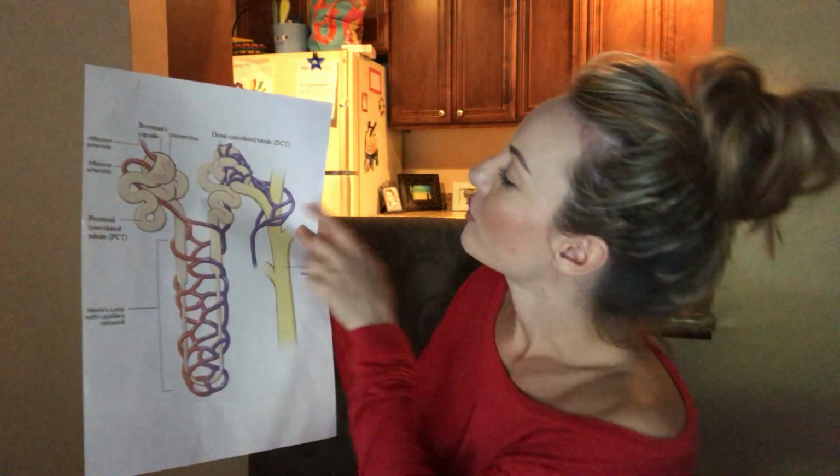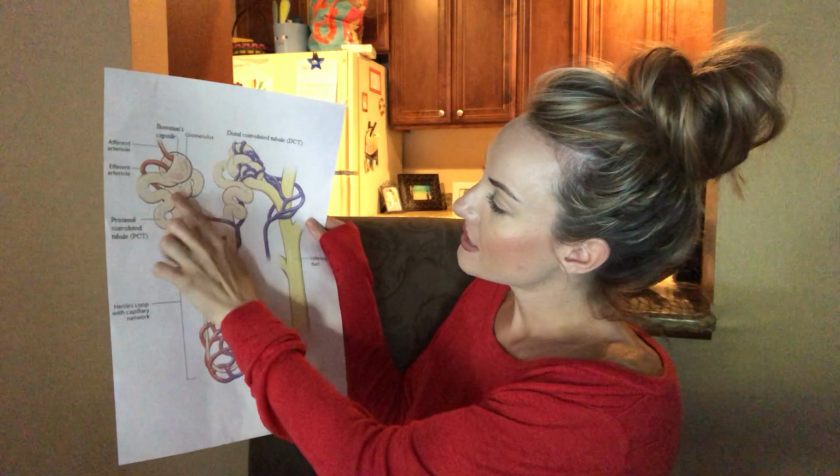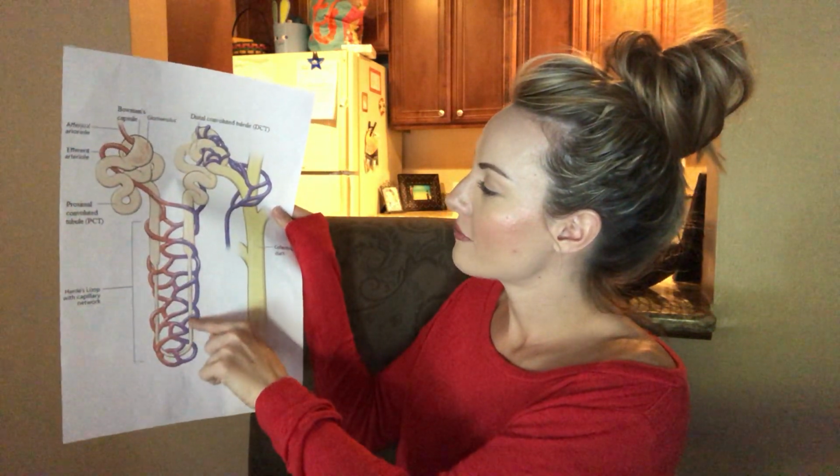Then we have our distal convoluted tubule. So from the glomerulus, filtrate pumps into the proximal convoluted tubule, down the loop of Henle or nephron loop, and then into our distal convoluted tubule. Our distal convoluted tubule has an important structure known as principal cells. These principal cells are targets of aldosterone, and this allows sodium to be reabsorbed. So basically, the distal convoluted tubule reabsorbs sodium, but it's mediated by aldosterone.